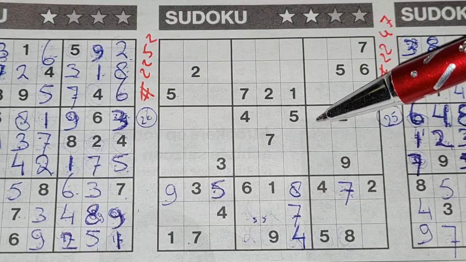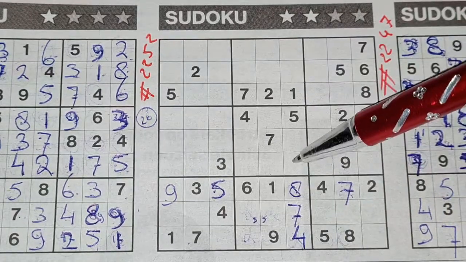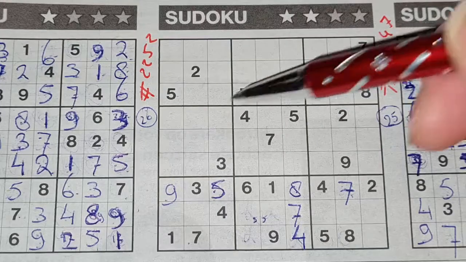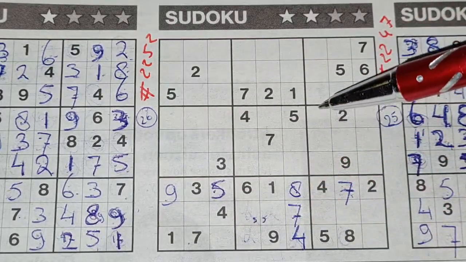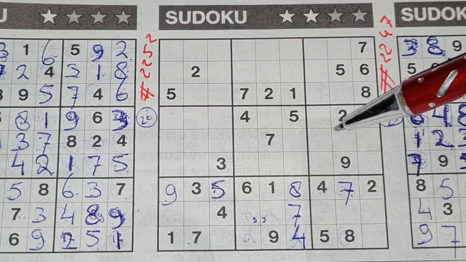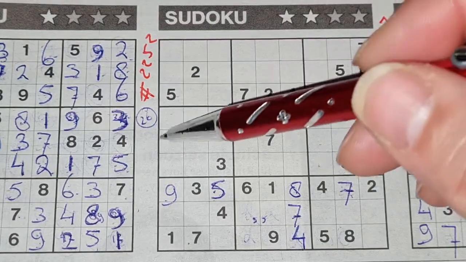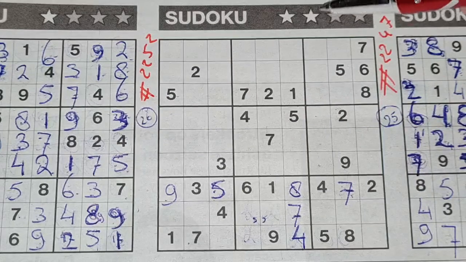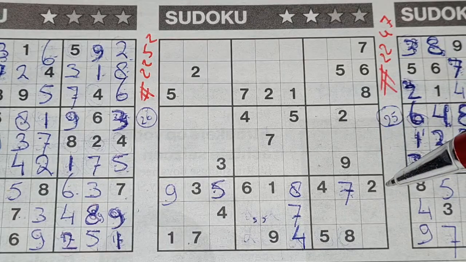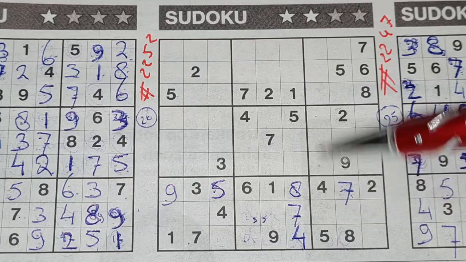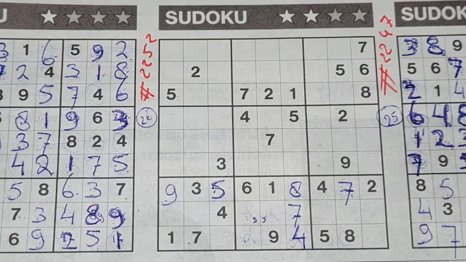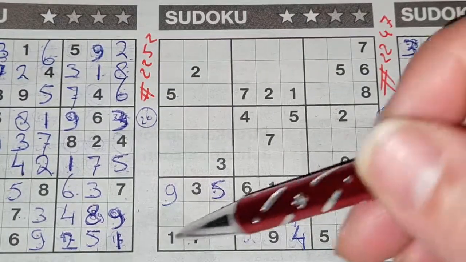Alright. We have a 2, 3, and a 6. Yes, 3 missing numbers in the last row.